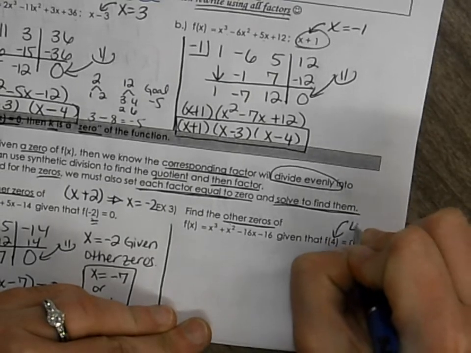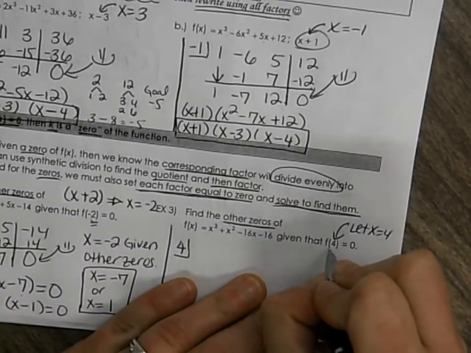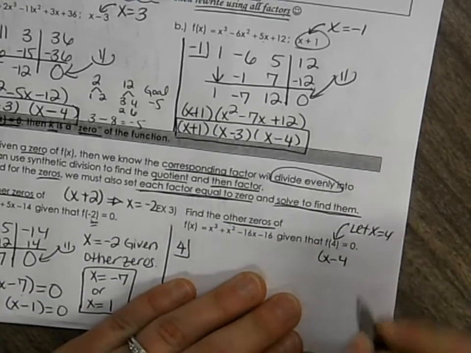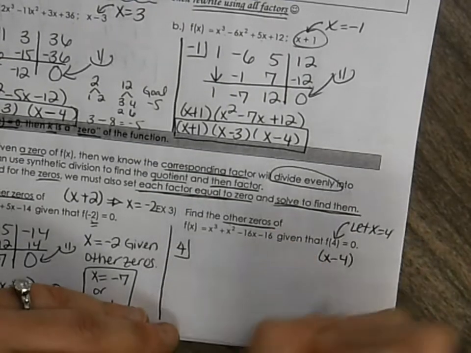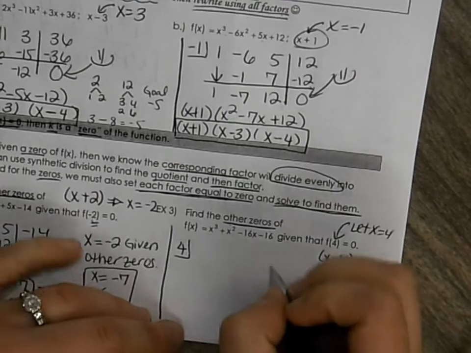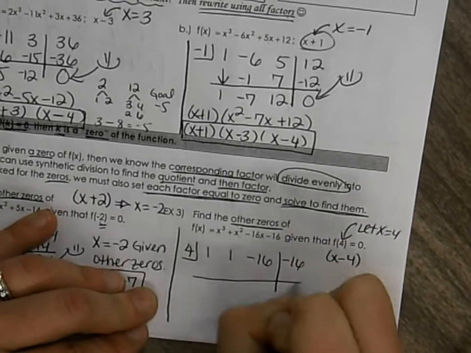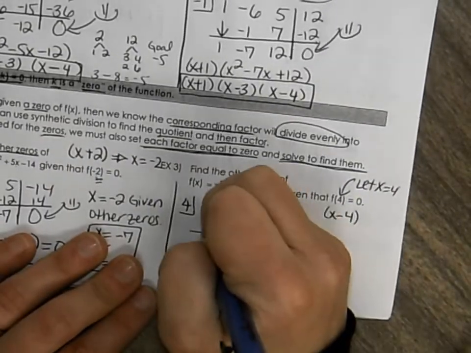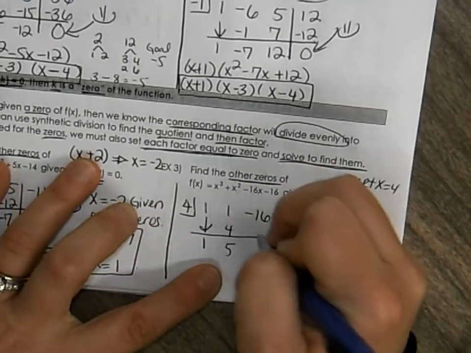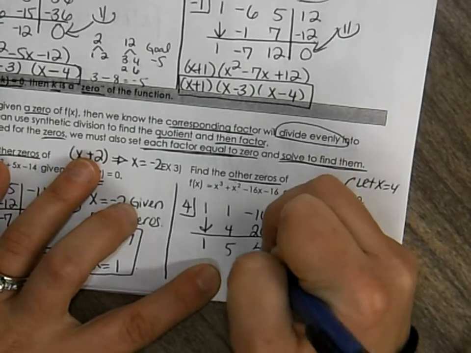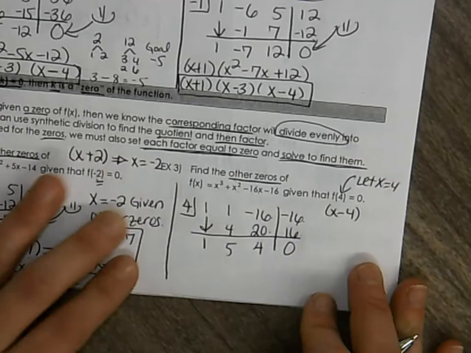So I'm going to let x equal 4, and that's going to go inside of the box. This x equals 4 came from the parentheses of x minus 4, and I always like to establish that that's what was given to me before I get started. Every degree appears to be represented, so I'm going to write 1, 1, -16, and -16. I'm going to draw a vertical line and a horizontal line, and I'm going to bring down the number 1. 4 times 1 is 4, 1 plus 4 is 5, 4 times 5 is 20, -16 plus 20 is 4, 4 times 4 is 16, and -16 plus 16 is 0.